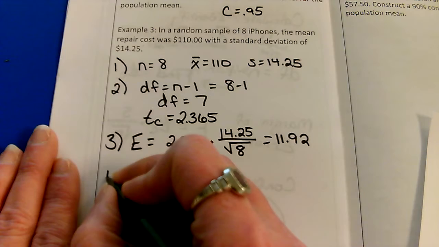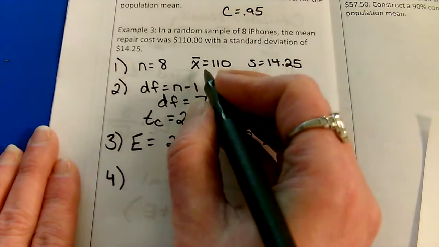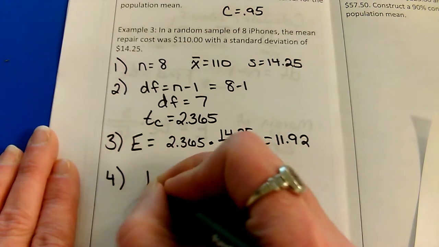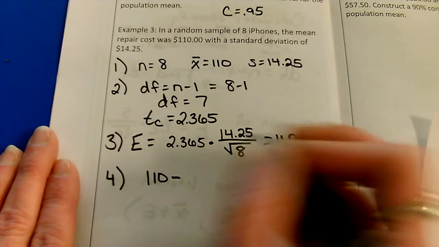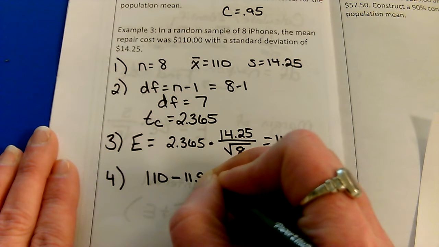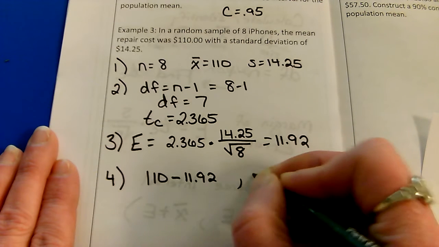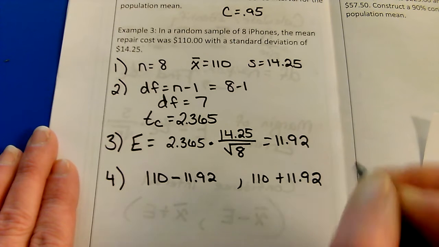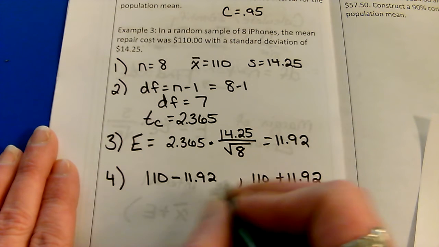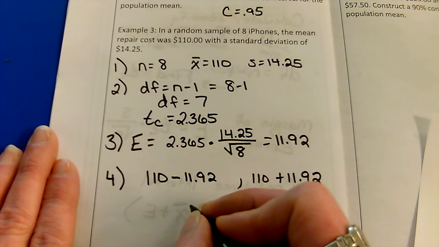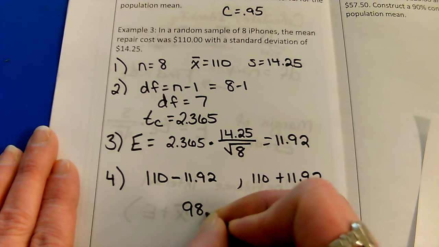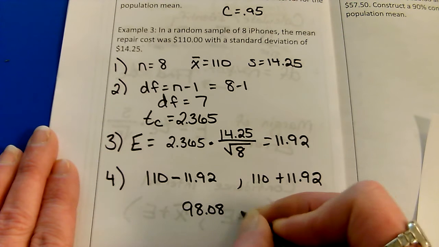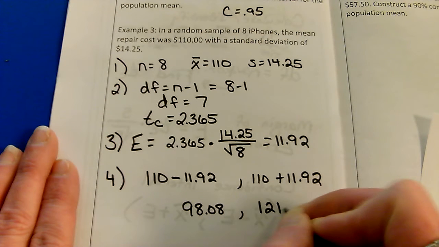So for my confidence interval, I'm going to take my mean minus that. And then over here on the other side, it's going to be the mean plus that. When I subtract 11.92, I get 98.08. And on the big side, it's 121.92.